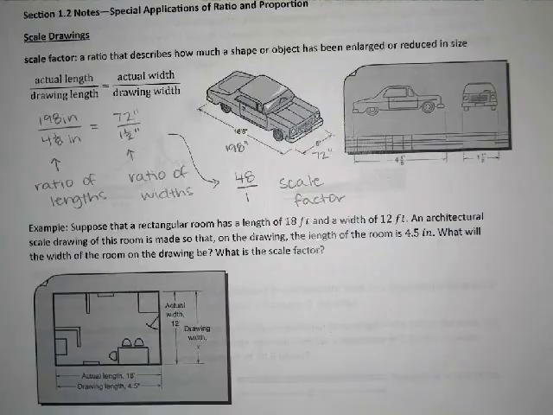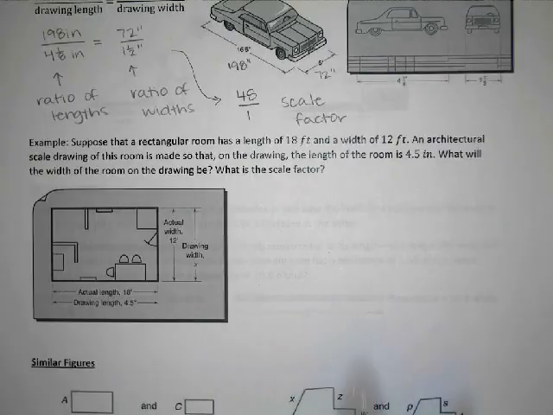Okay. The next example says, suppose that a rectangular room has a length of 18 feet and a width of 12 feet. An architectural scale drawing of this room is made so that on the drawing the length of the room is 4.5 inches. What will the width of the room on the drawing be? What is the scale factor?